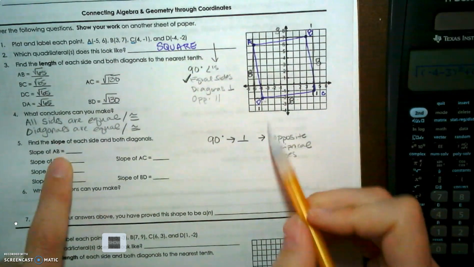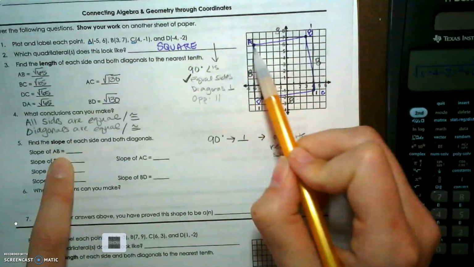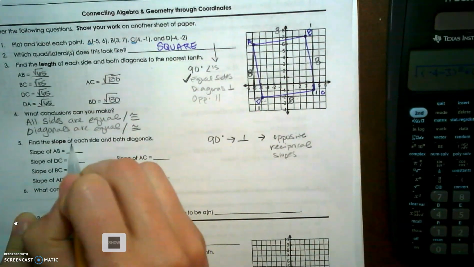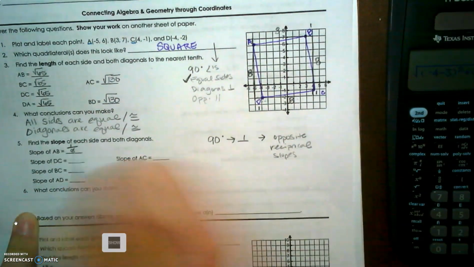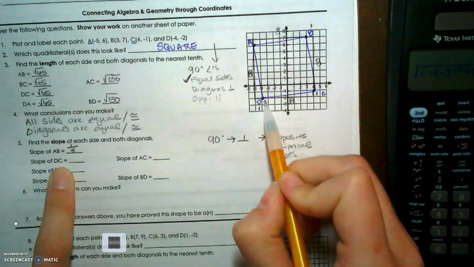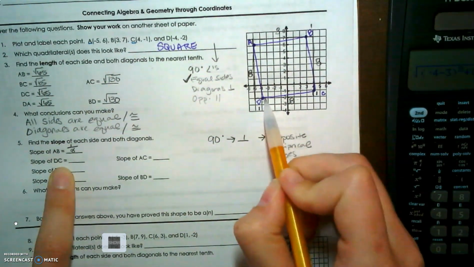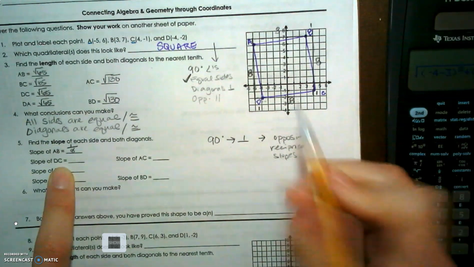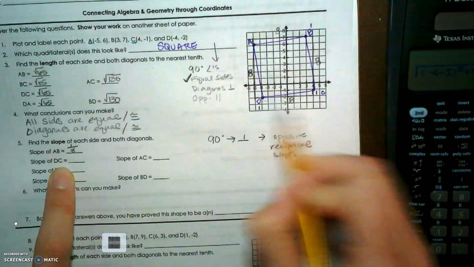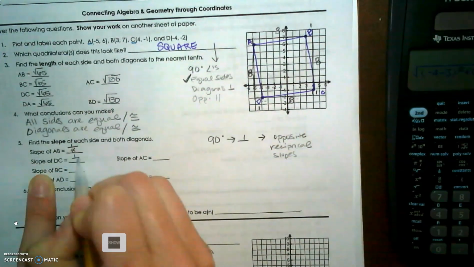Looking at the slope of AB, I rise 1 and go over 8. So that's 1/8. DC, depending on what direction you go, it's rise over run. So I'm going to rise 1 and run 8. So that's 1/8.